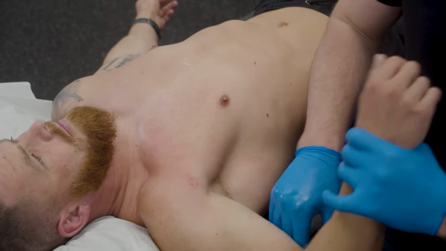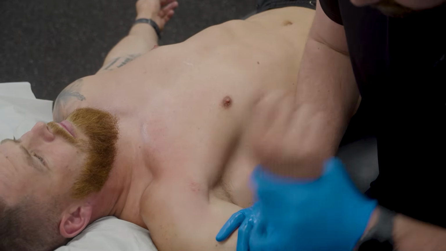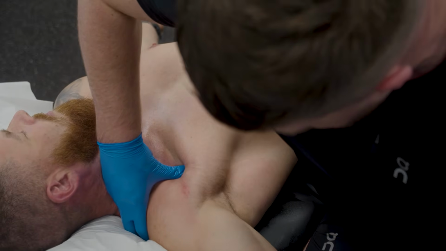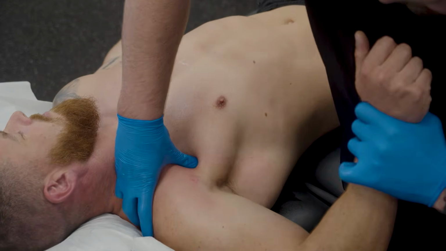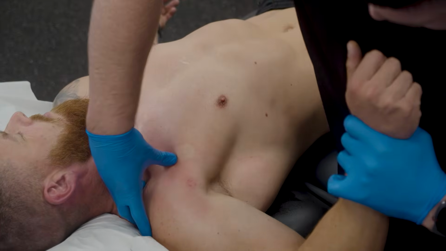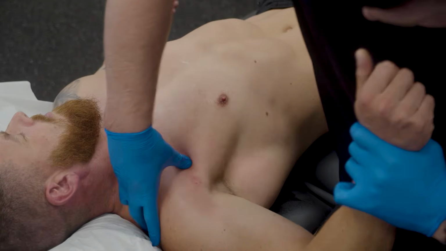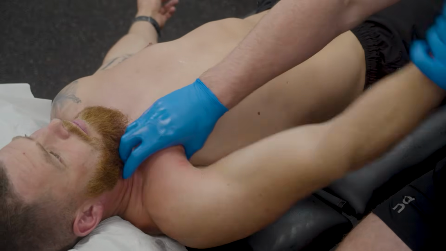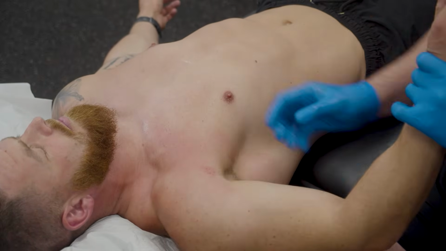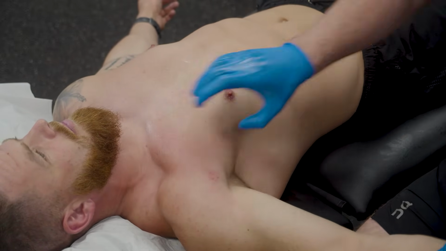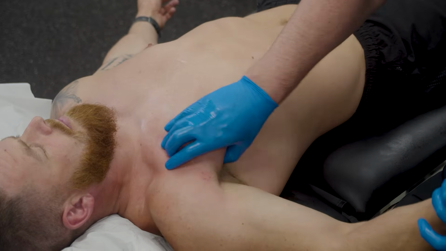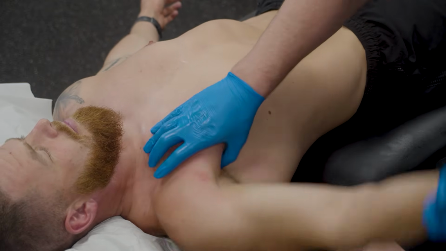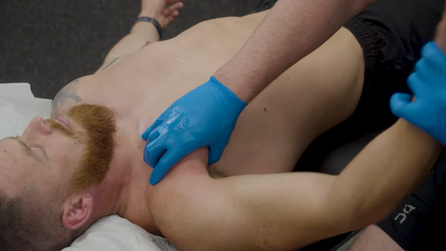And the pec is an internal rotator as well, so we do want to be doing some external rotation as well. So again, triggering the pec and then just externally rotating the shoulder. Big circular movements now as well. What I'm doing there is I'm doing some big circles of the shoulder, and I'm really starting to stretch the pec with this hand to get maximum range through the shoulder. Just relax for me, Sam.